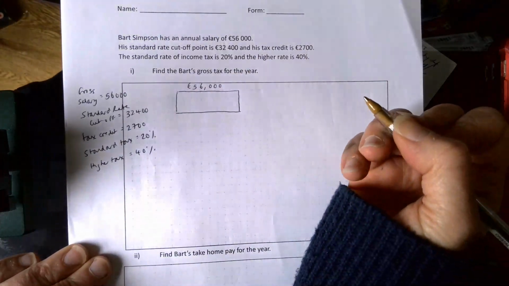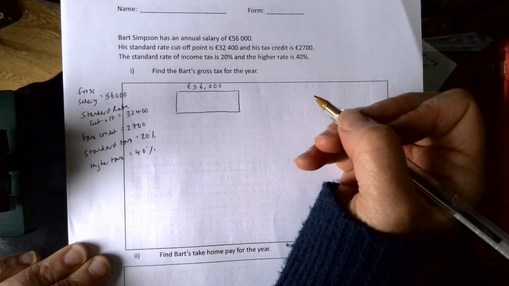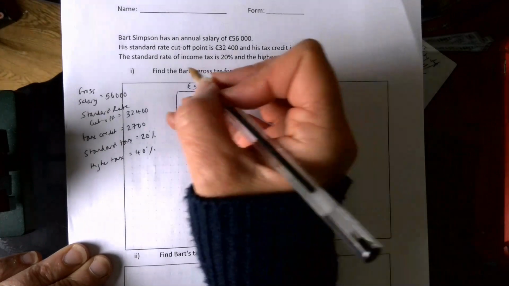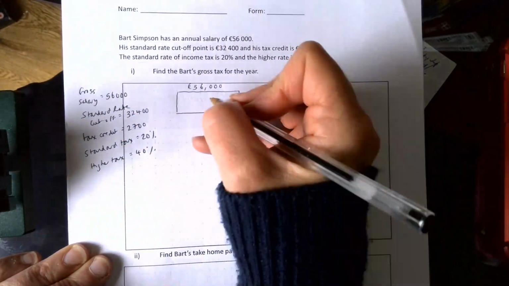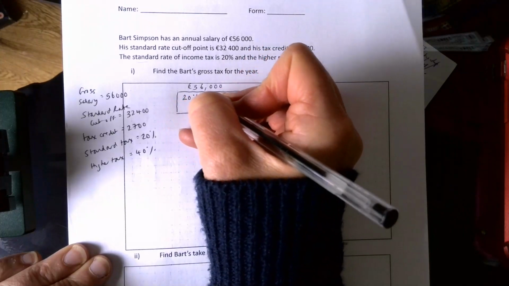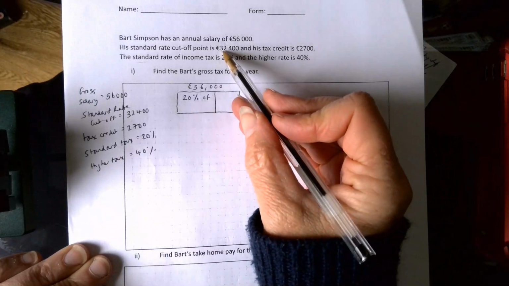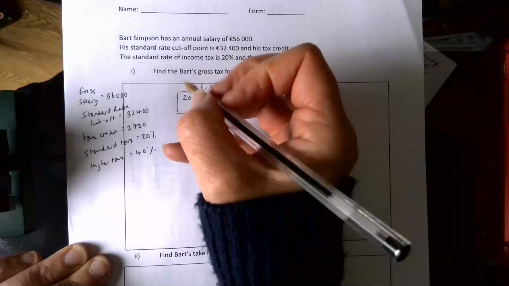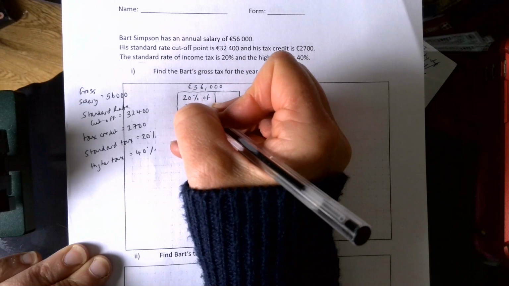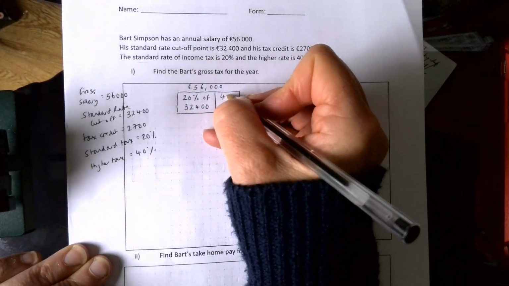Now they're going to tax part of it at 20% and part of it at 40%. Standard tax is 20%, so some of it is going to be at 20%, and the amount that's going to be at 20% is 32,400. And the amount that's higher is taxed at 40%, that's the rate.